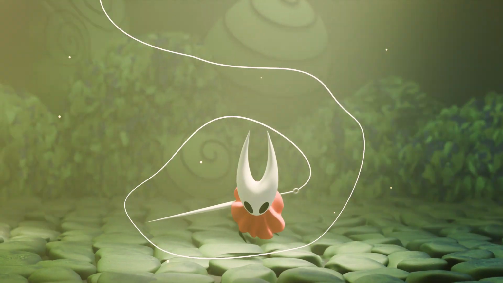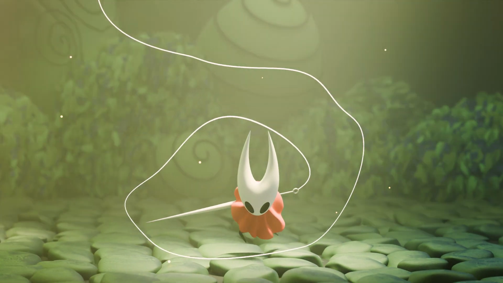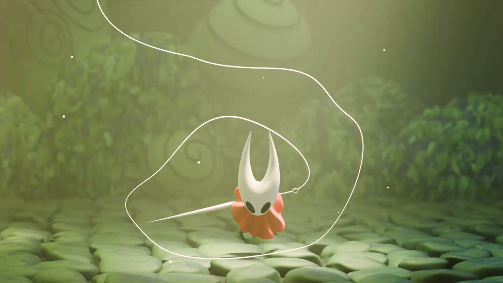Now, if you made it this far, congratulations, you have Hornet completed in a cool stylized Hollow Knight environment. I hope you enjoyed this and you learned something.